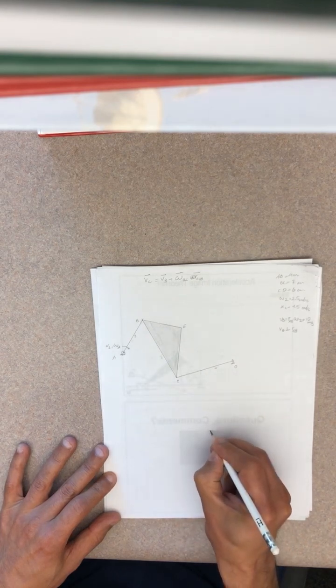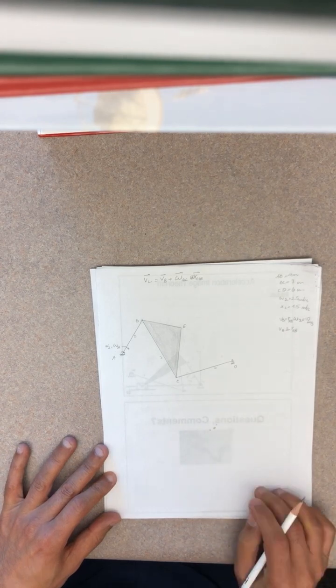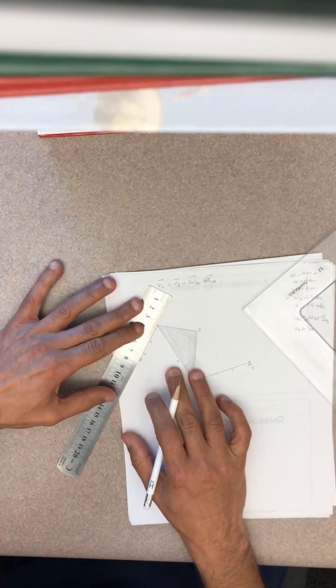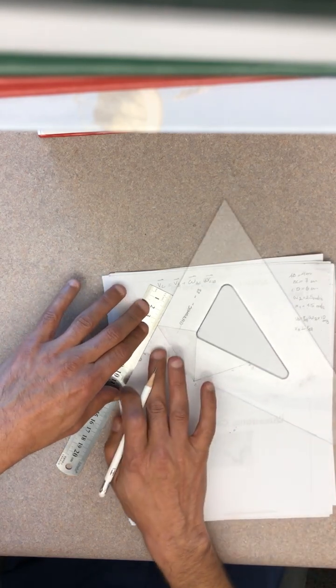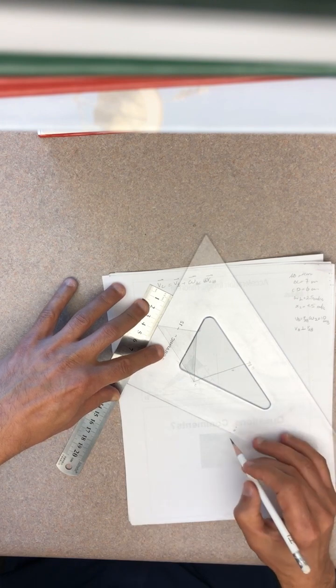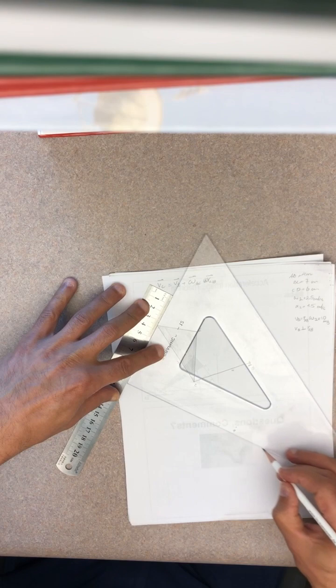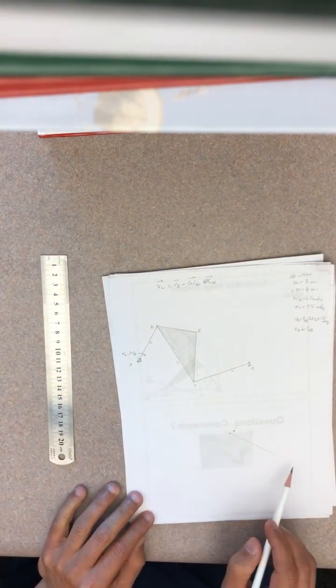So I put my reference point here as O prime. Then I will draw a line perpendicular to this from O prime. One way to do it is to make this kind of like a slider, come here and draw a line. Because omega is this way, the velocity of B has to be this way.